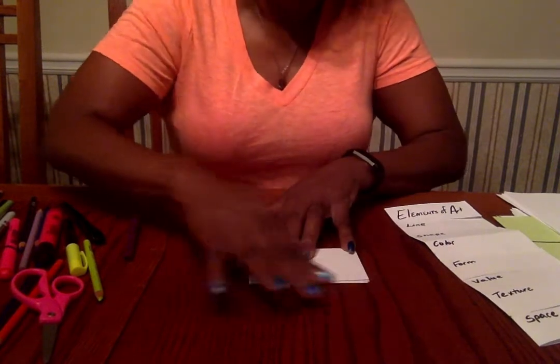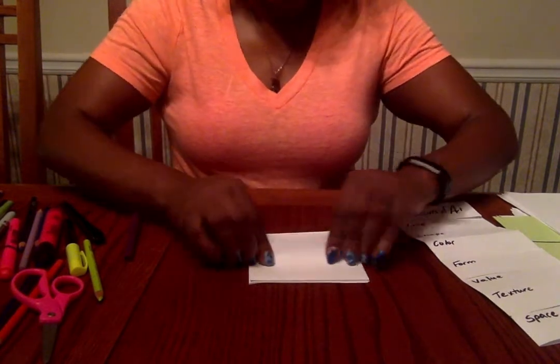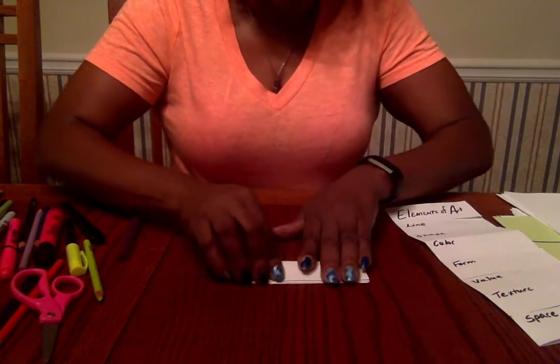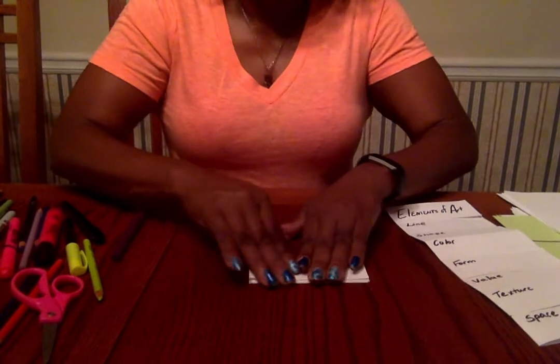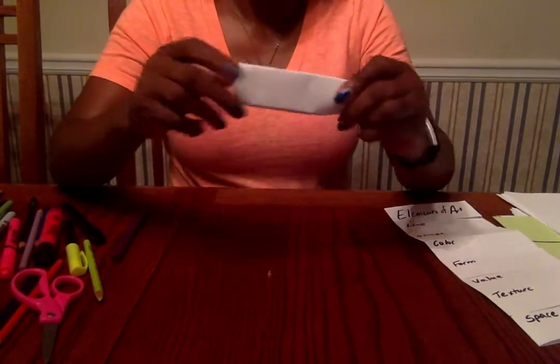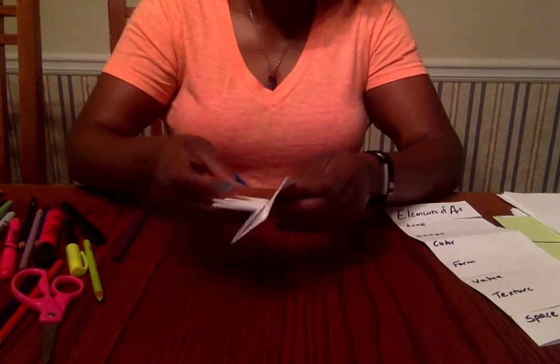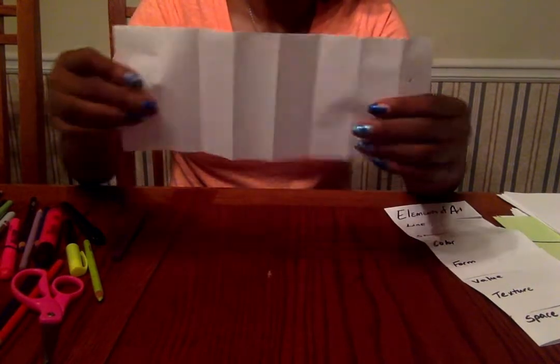Kind of feels like we're doing origami a little bit. And then one more time. So that when you get done, you should have something that kind of looks like this. And then we're going to open it. It looks a little bit like an accordion.